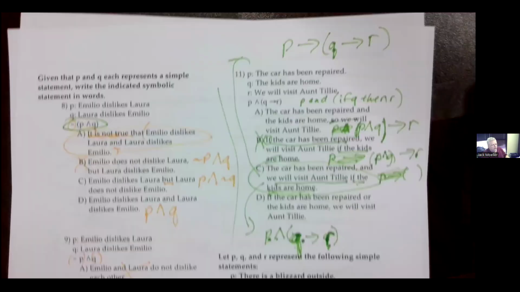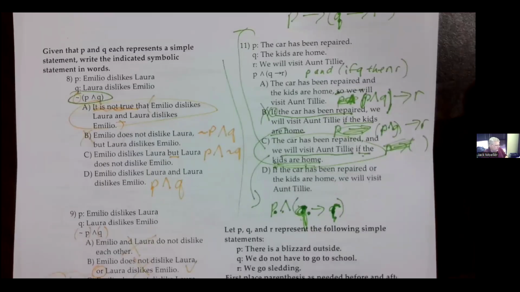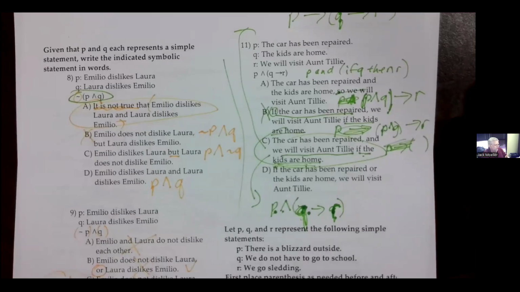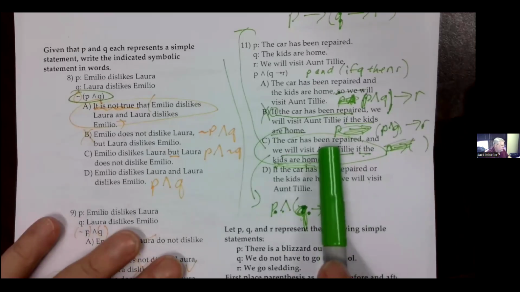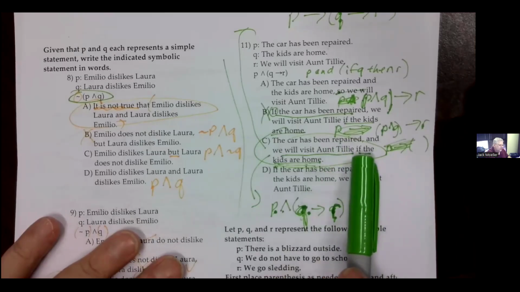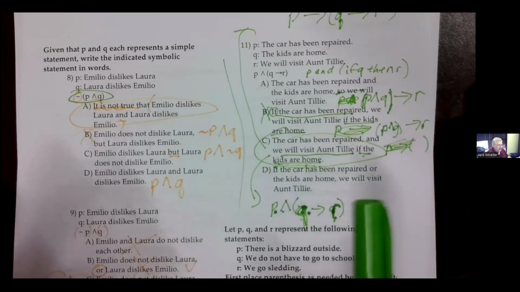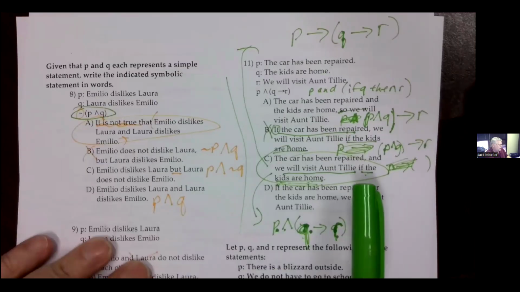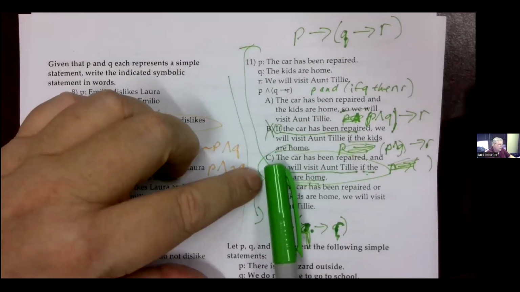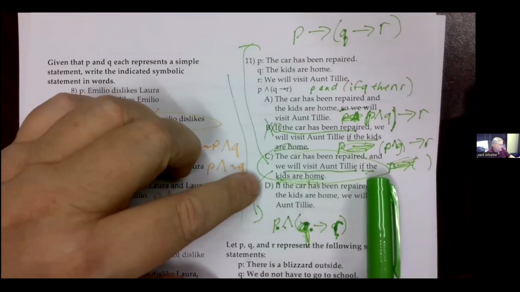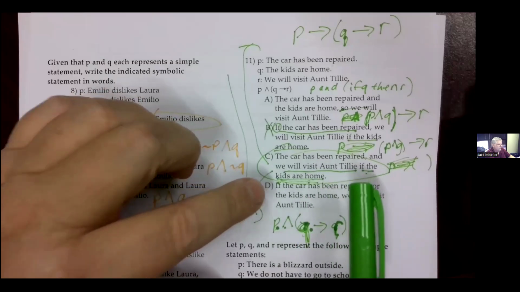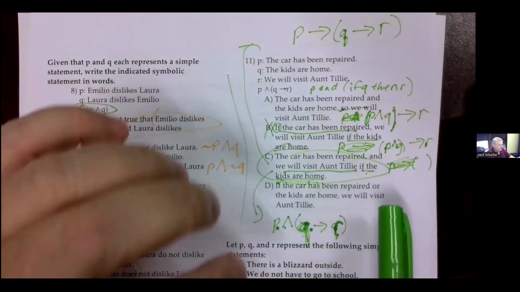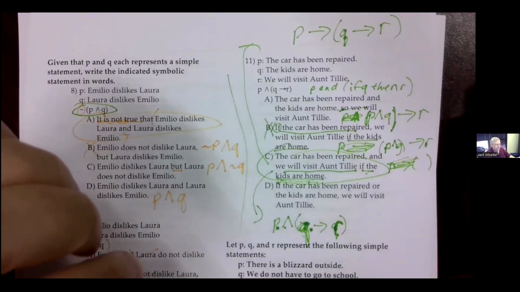All right, so what that shows is that with if-then statements, you have to be careful translating from English to math, because often in English, we're going to put the result before the if-then statement. That's not uncommon. We don't have to, but it can easily be that way. Now, if this if-then statement had been at the beginning of the sentence, then we would have probably said if the kids are home, then we'll visit Antilles. But since it's in the middle of the sentence, a lot of times it gets flipped around.